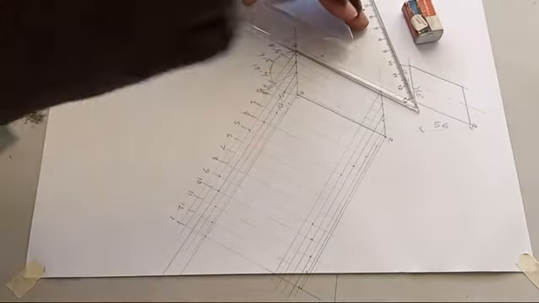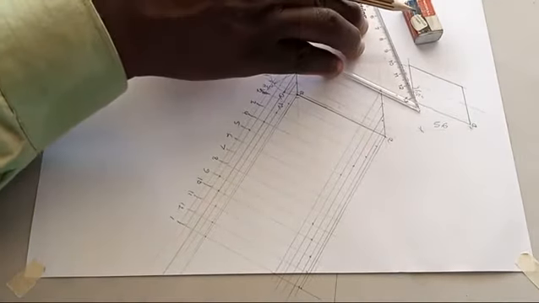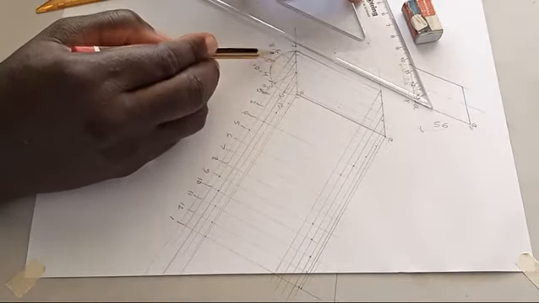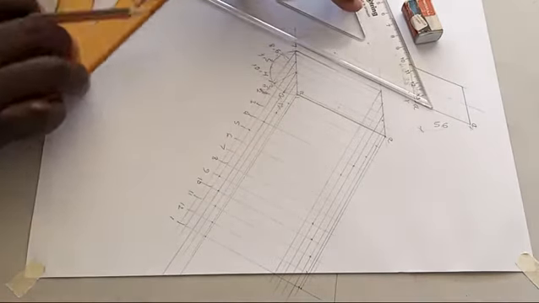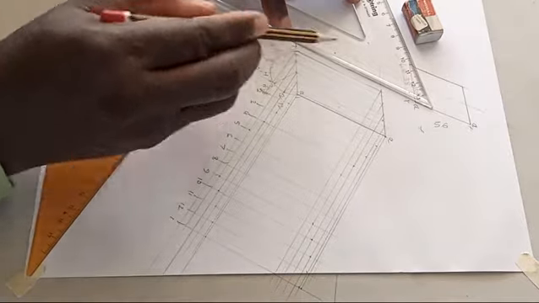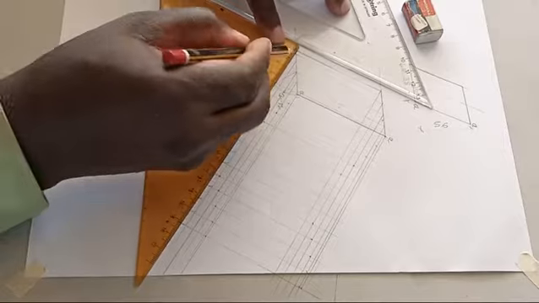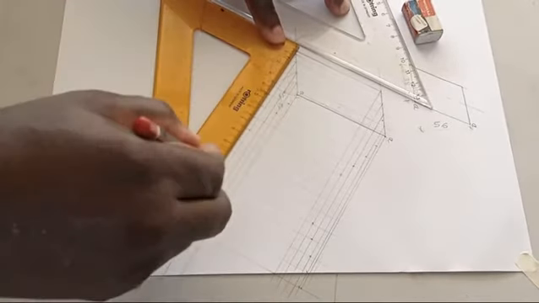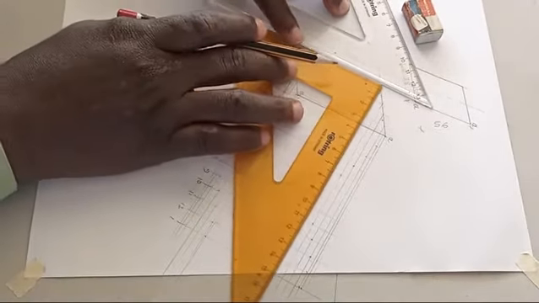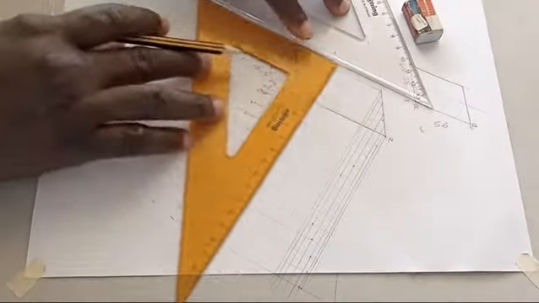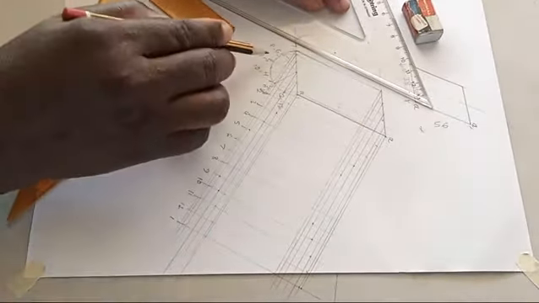So the next one is 7. So let us move it a little bit away from the line so that we can capture it very well. No, before 7 we have 8 and 6. 8 and 6, that's this point and this point. So let us draw for the bottom. This is for the bottom, and for the top, this is for the top. That is 8 and 6.